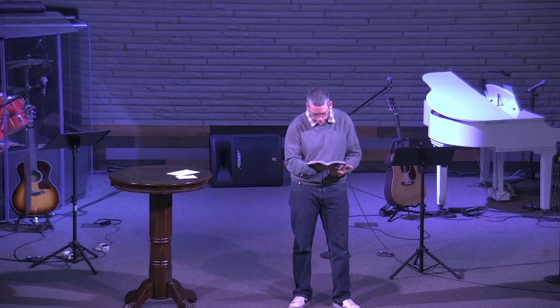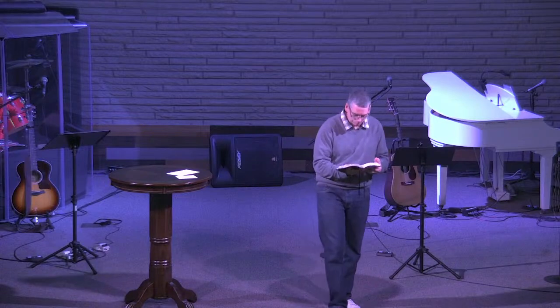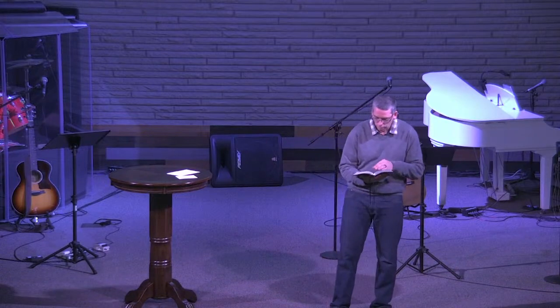He was assigned a grave with the wicked and with the rich in his death, though he had done no violence, nor was any deceit in his mouth. Yet it was the Lord's will to crush him and cause him to suffer. And though the Lord makes his life an offering for sin, he will see his offspring and prolong his days. And the will of the Lord will prosper in his hand.